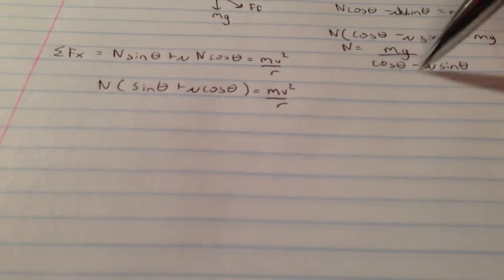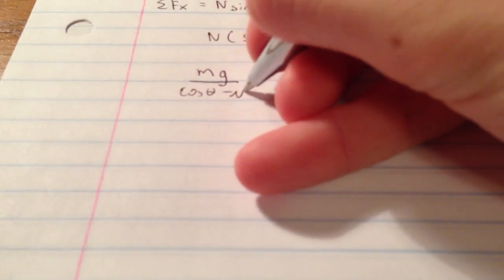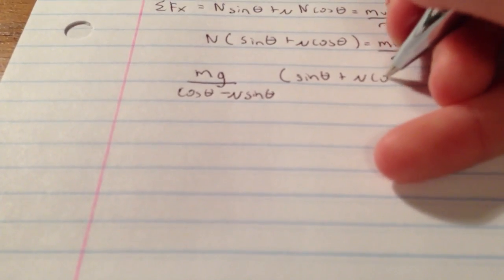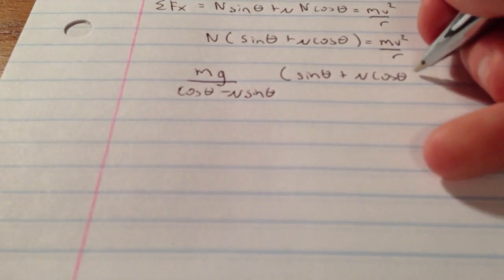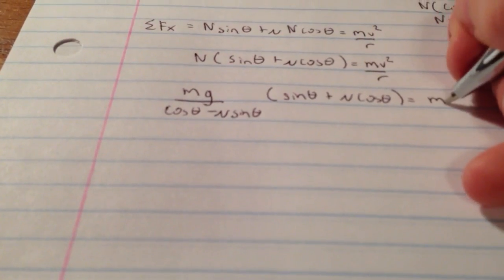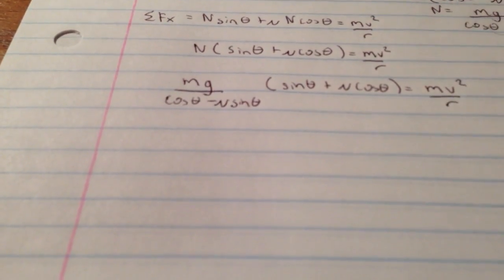Now we're going to substitute our N over here in over here. So we get mg over cosine theta minus mu sine theta times sine theta plus mu cosine theta equals mv squared over r.